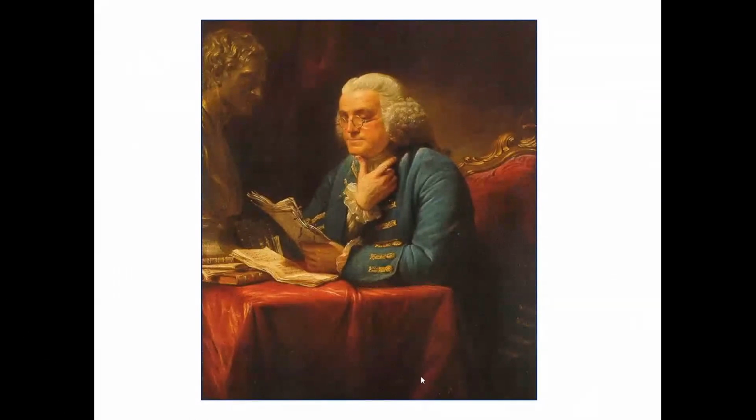In fact, his son, I believe his name was William, actually did get a title, and he was a loyalist, and he was the governor of New Jersey during the American Revolution. So you had a father who was a patriot, fought on the side of the United States, and you had a son who also considered himself patriotic, but patriotic to the King of England.